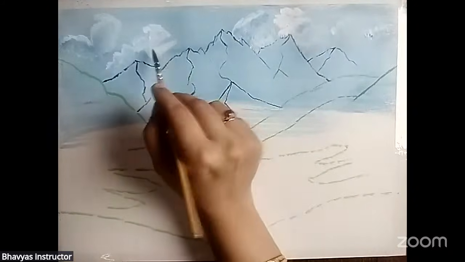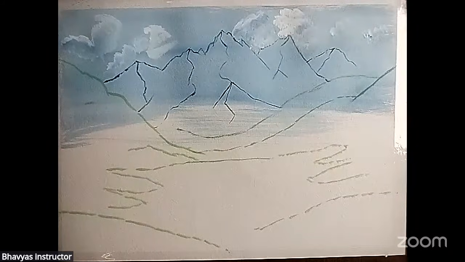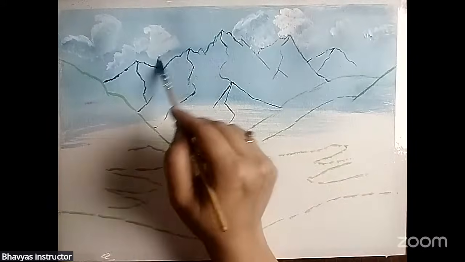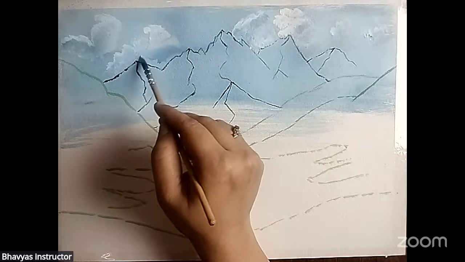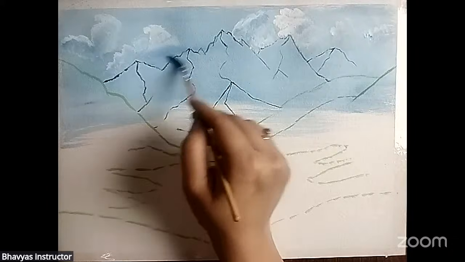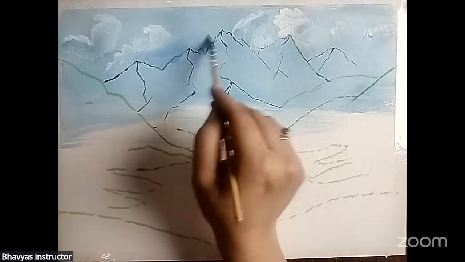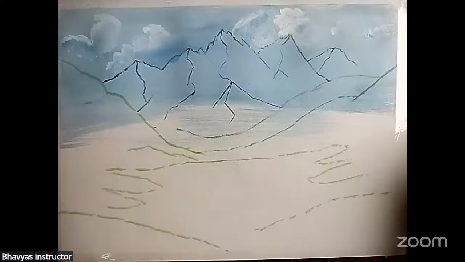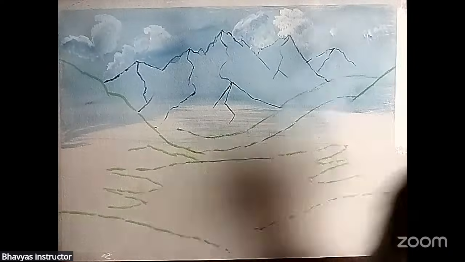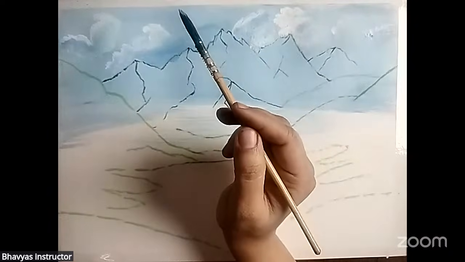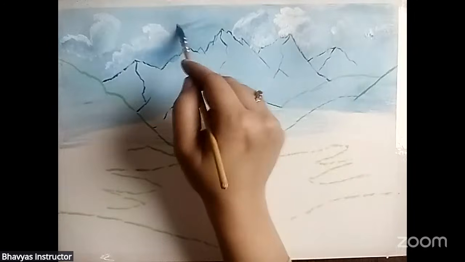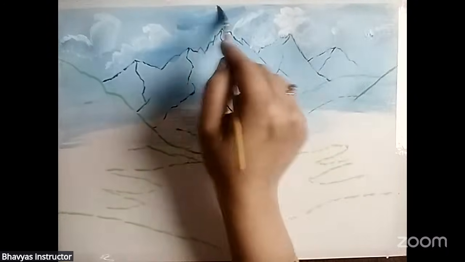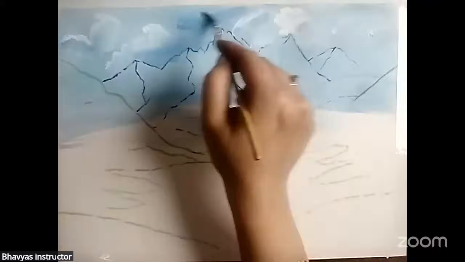And now here I'm just moving my brush and making it a little more dark. Because these mountains are covered with snow, when we are doing it with the white paint, that snow part should be visible more.